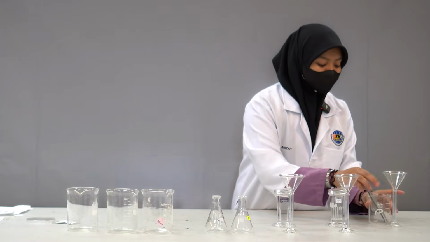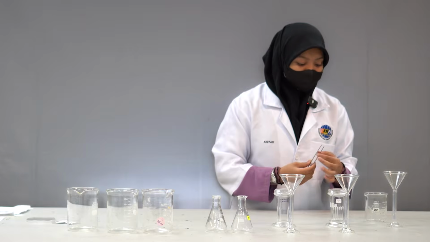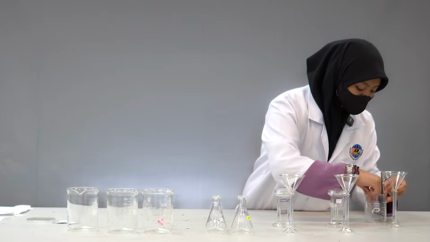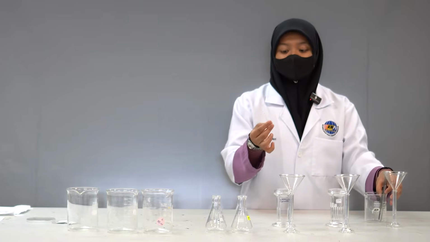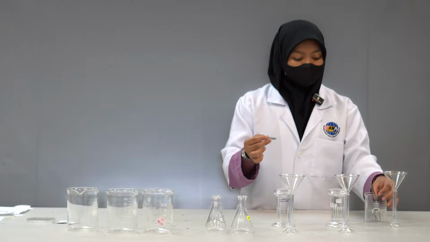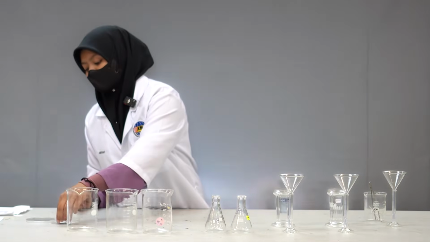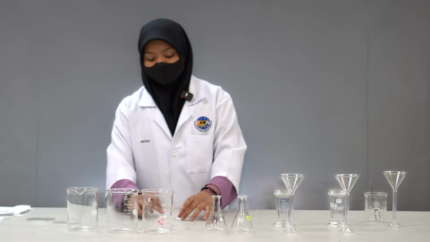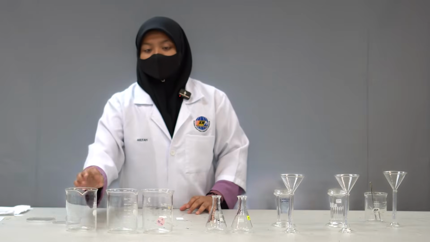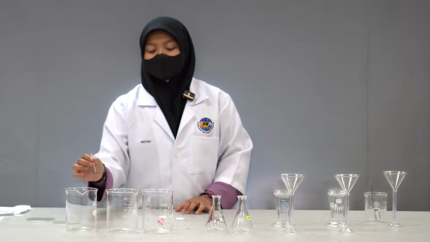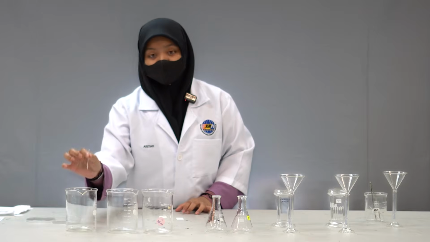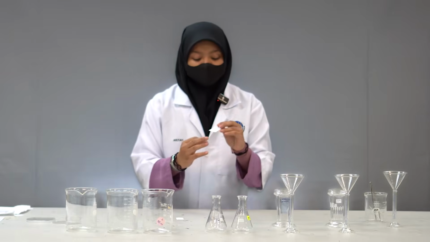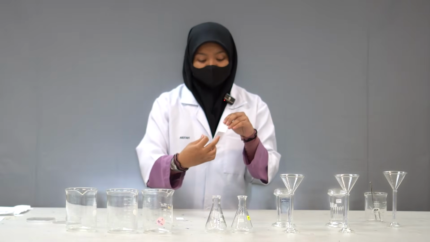So this is the capillary tube. We have 3 capillary tubes, and you take these 2 thin layer plates. I start with the acid. We dip the capillary tube into the solution of acid. As you remember, we labeled the sections A, B, and N: acid, base, and neutral.